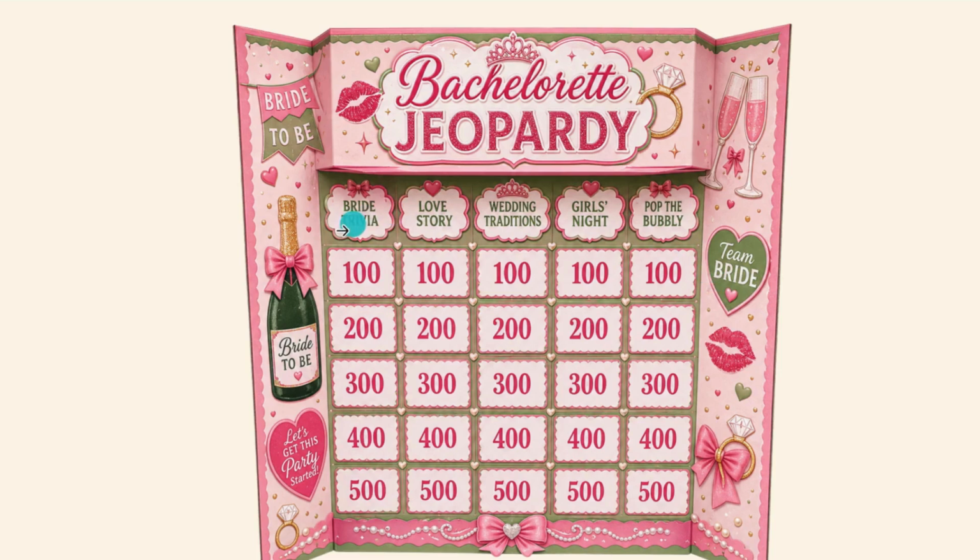From that prompt, I got Bride Trivia, Love Story, Wedding Traditions, Girls' Night Out, and Pop the Bubbly. So with just that bit of information, I was able to create a complete bifold board for her bachelorette party that she can use. Okay, and I'm going to show you how we actually did that. After I got that information, I was able to come up with even more ideas for her. So let's get into it.